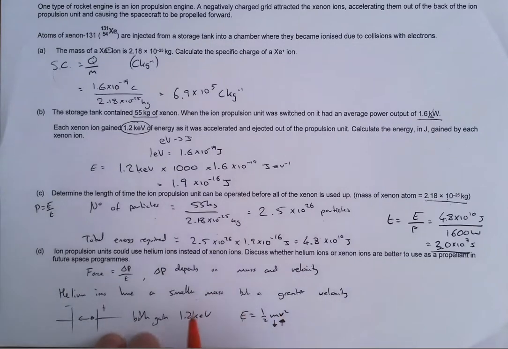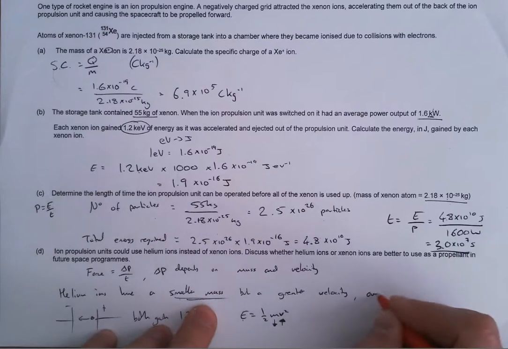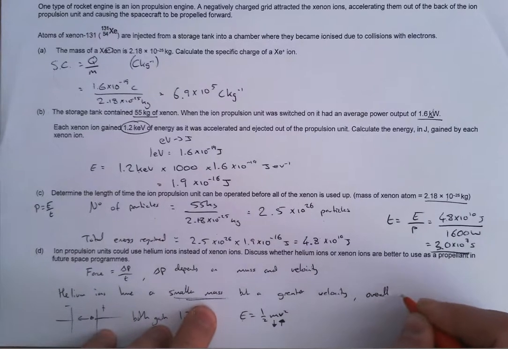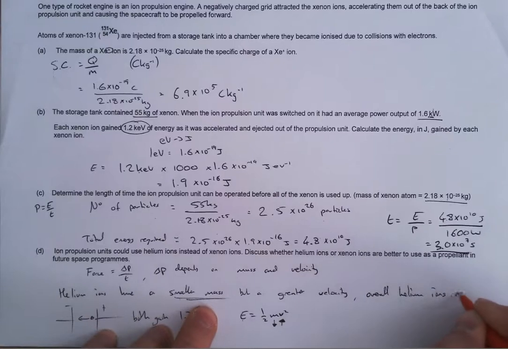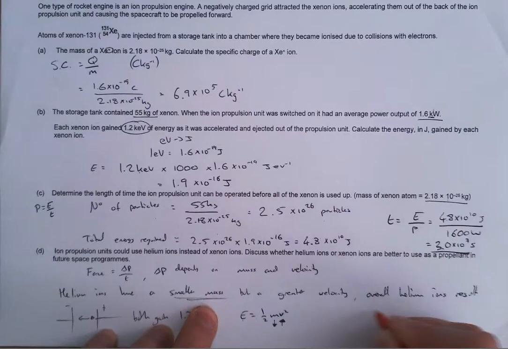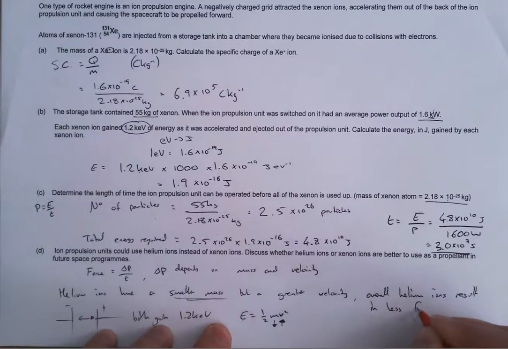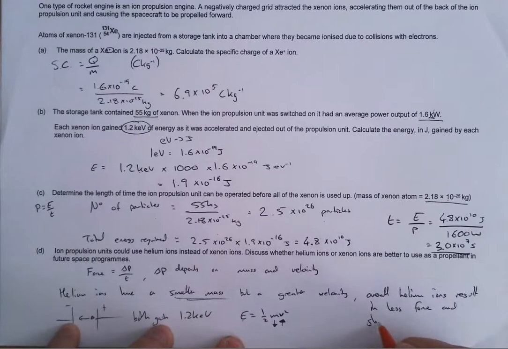So the smaller mass has a far greater effect. So overall, the helium ions result in less force and should not be used, or the xenon ions should be used.